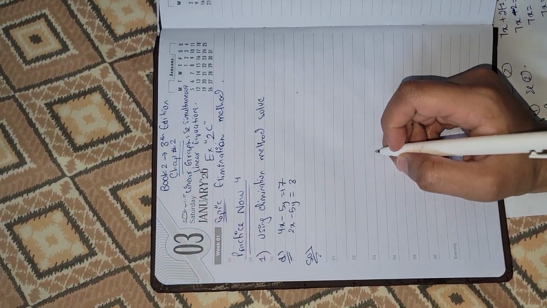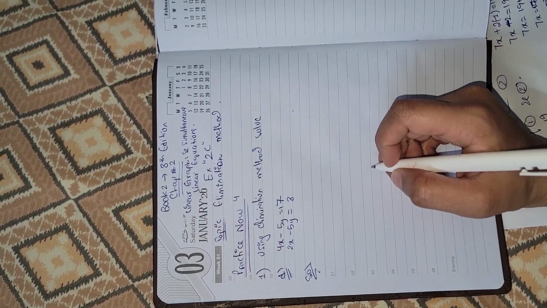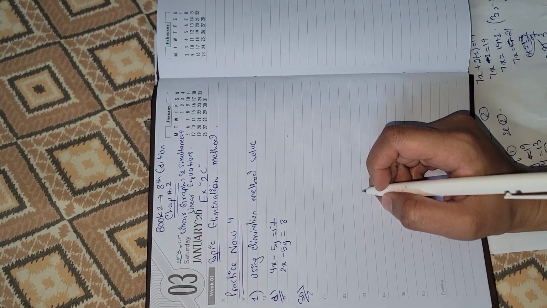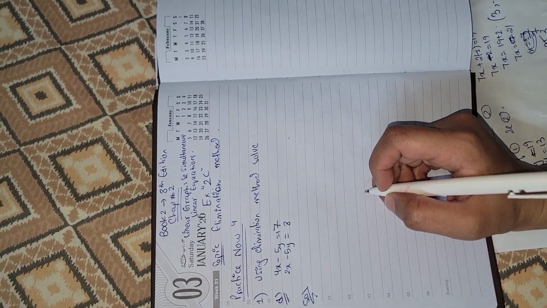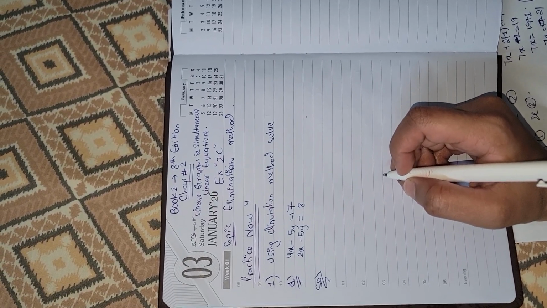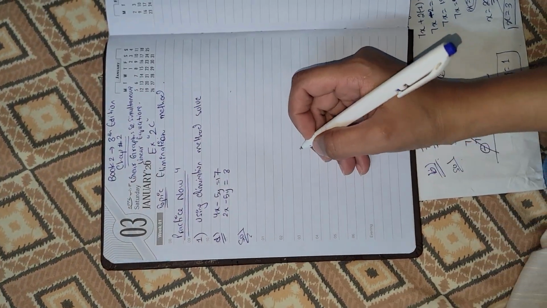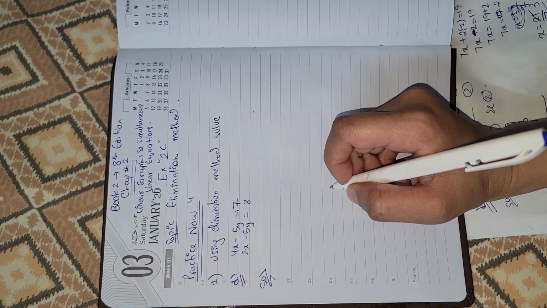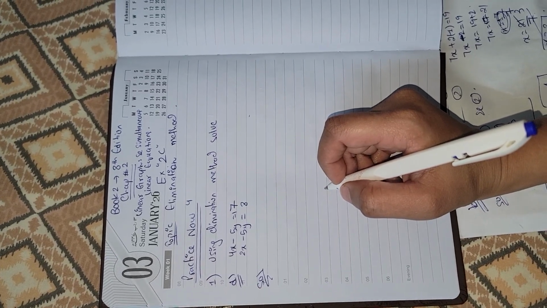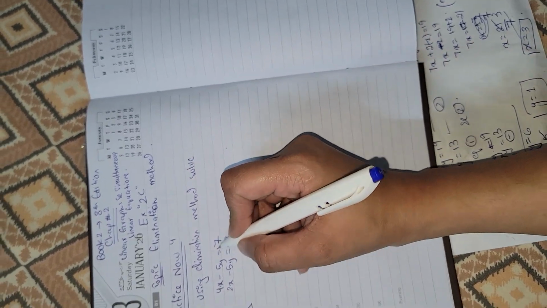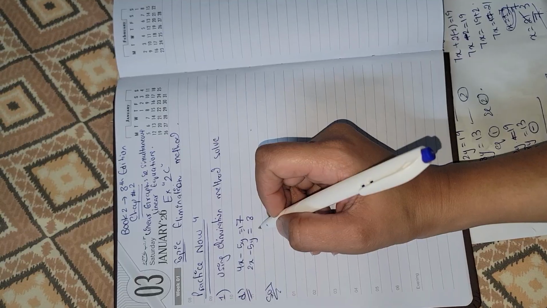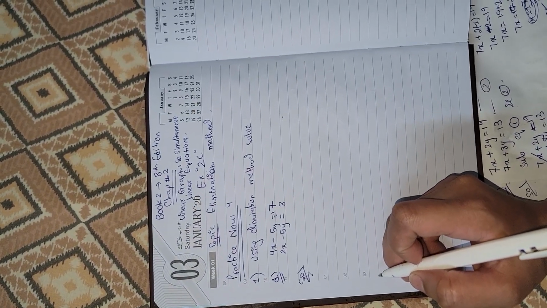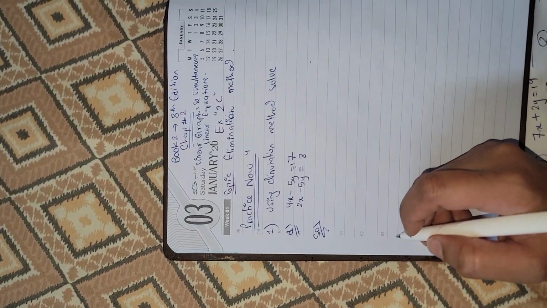Assalamu alaikum. This is book 2, 8th edition, chapter 2, linear graphs and simultaneous linear equations, and we are solving exercise 2C. The topic today we are discussing is the elimination method, and the question is practice now 4, part 1, question number 1, part D. Using the elimination method, solve these two linear equations simultaneously.